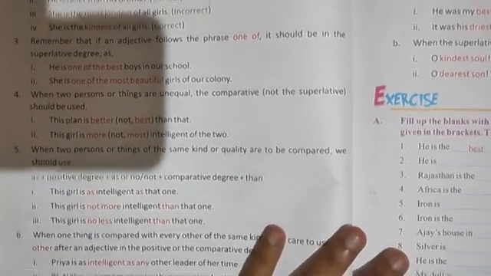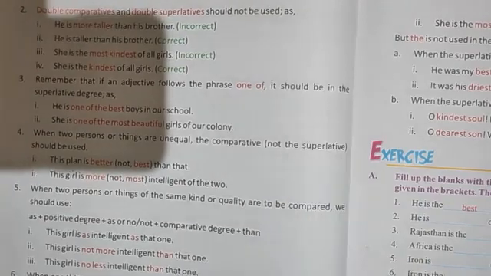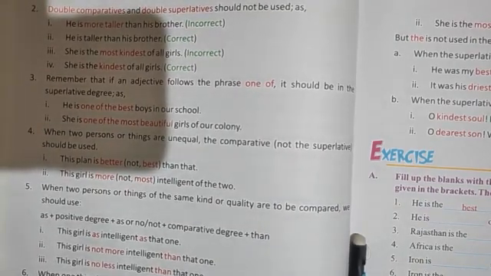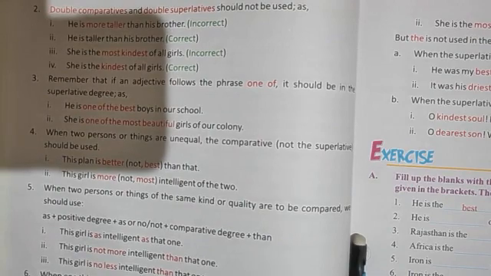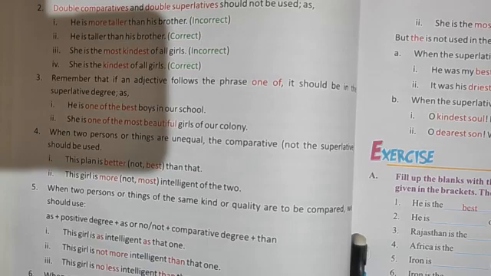Now see, last part, let's do it. Next is your double comparatives and double superlatives. In a sentence, we can use one superlative or one comparative. We cannot use two superlatives or two comparatives.